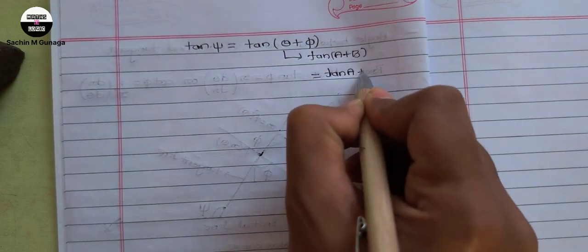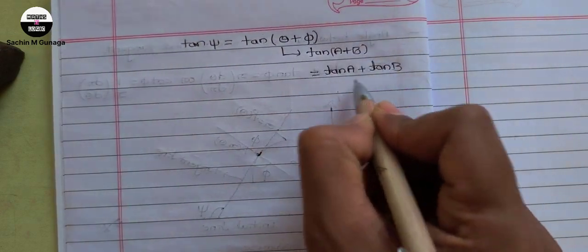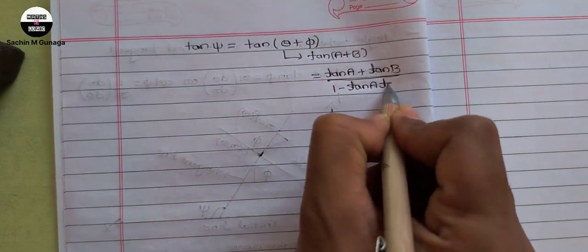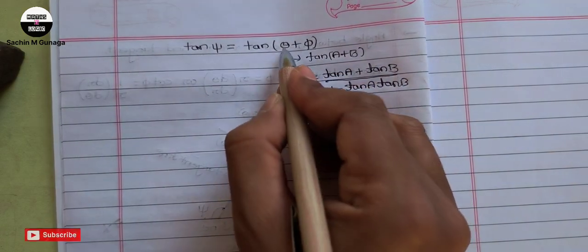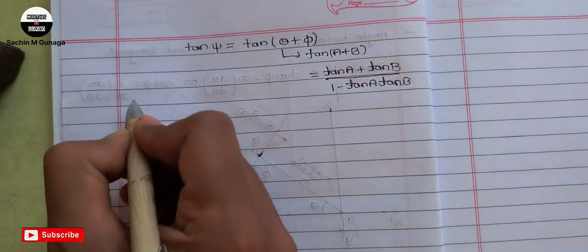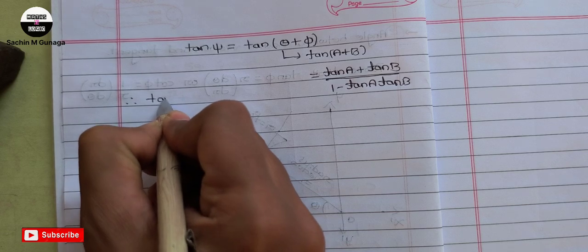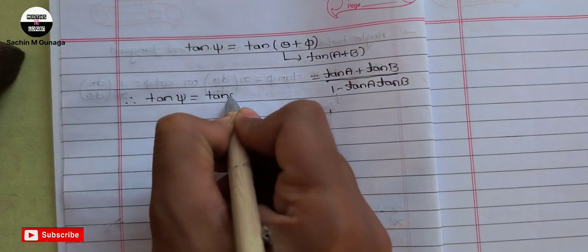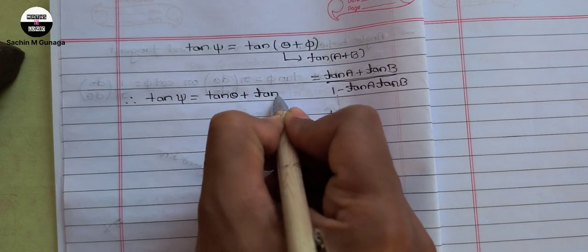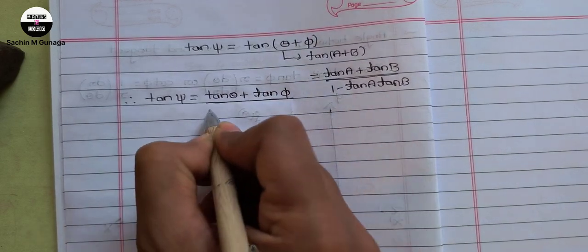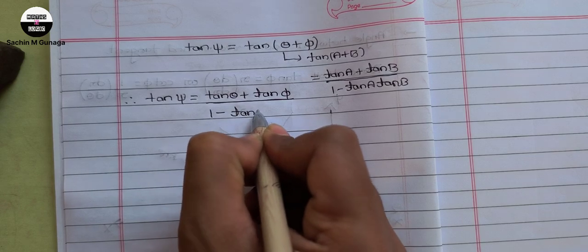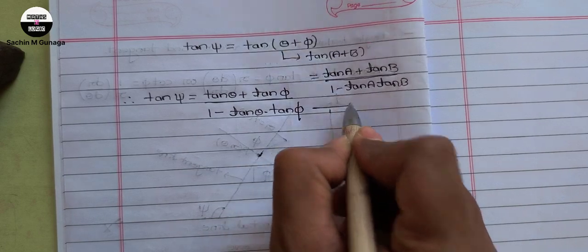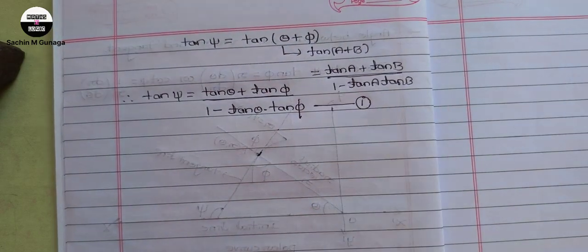Tan of a plus b is equal to tan a plus tan b divided by 1 minus tan a into tan b. Remember, a means theta, and b means pi here. Therefore, tan psi is equal to tan theta plus tan pi divided by 1 minus tan theta into tan pi. This equation I am going to call equation number 1.